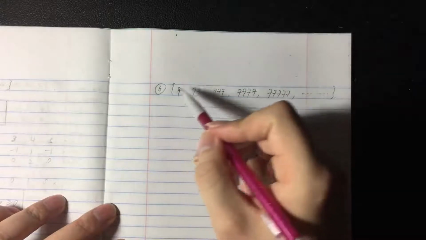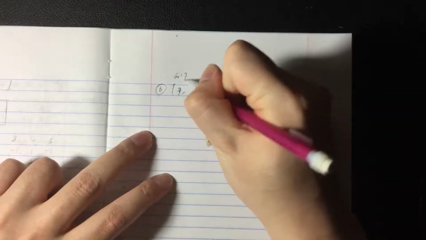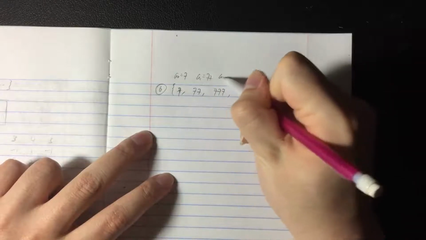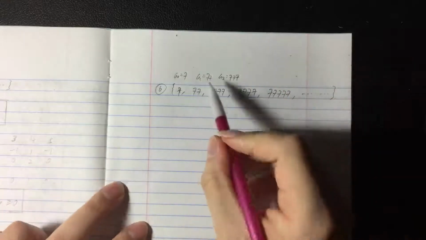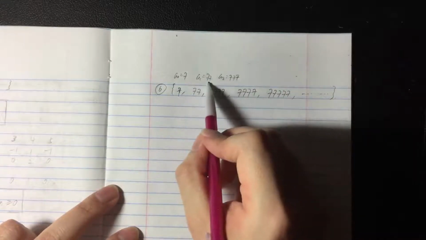If we observe the sequence, we can see that the first term is 7. For the second term, I can use the first term times 10 plus 7.